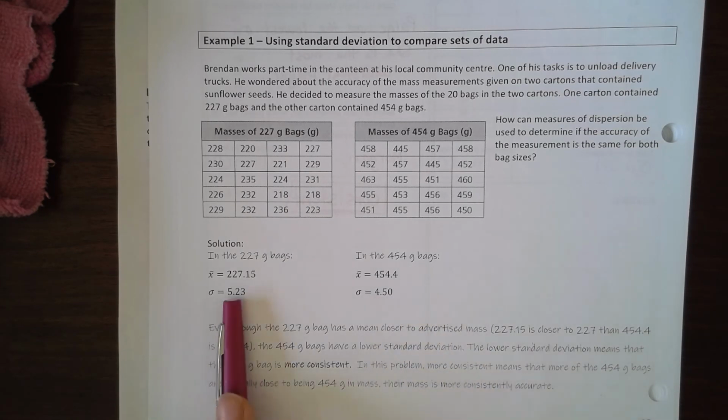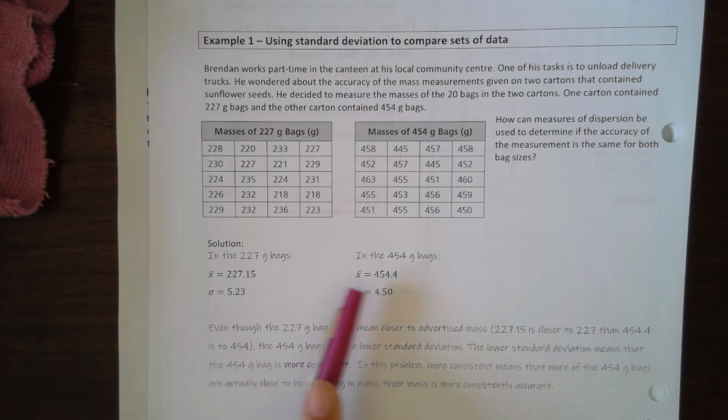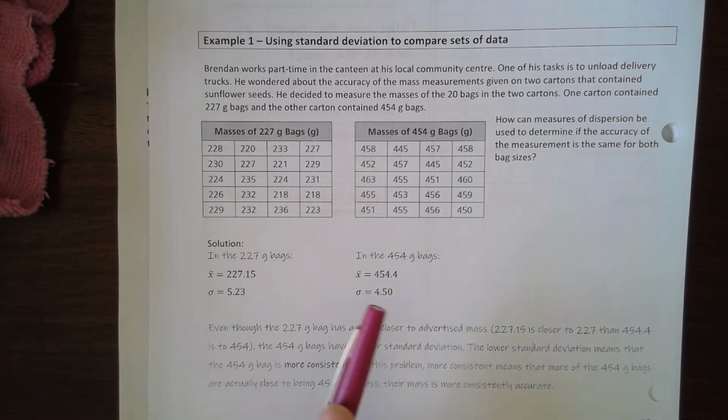The small bags are less consistently close to the average mass. Okay, so I hope that makes sense. And this standard deviation allows us to compare apples to oranges, things that are different. How do they still compare to each other, right? So I hope that makes sense.